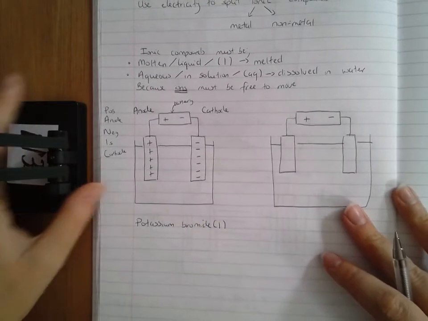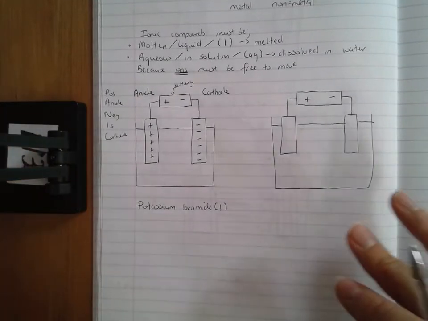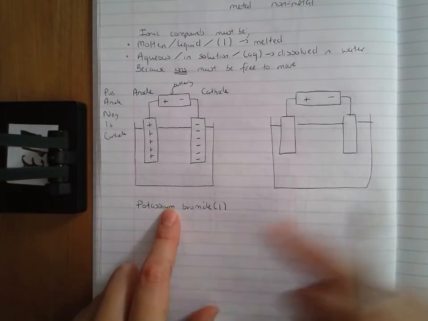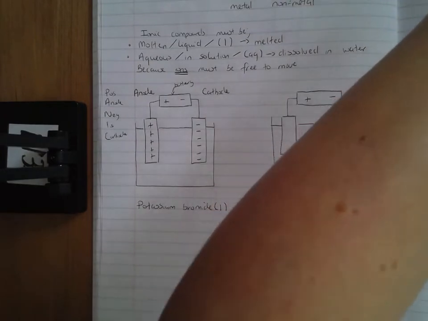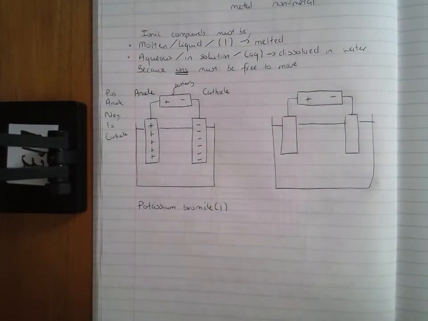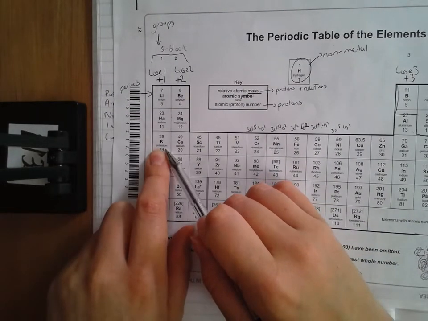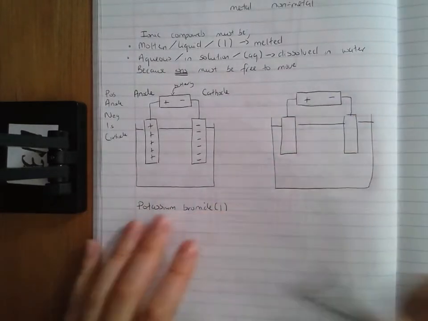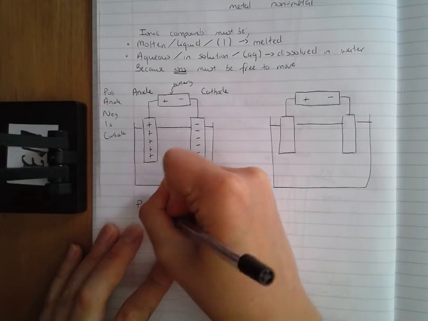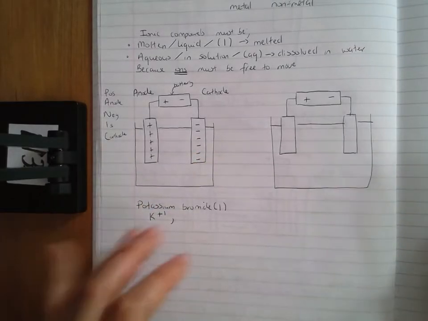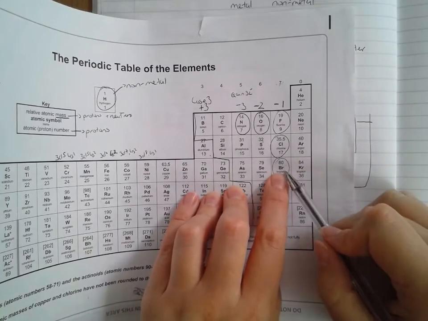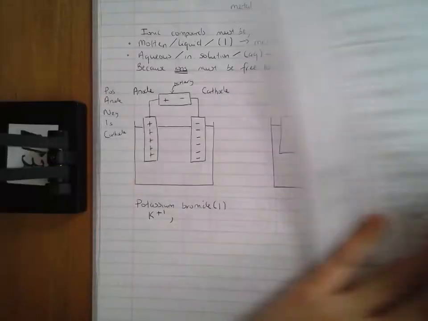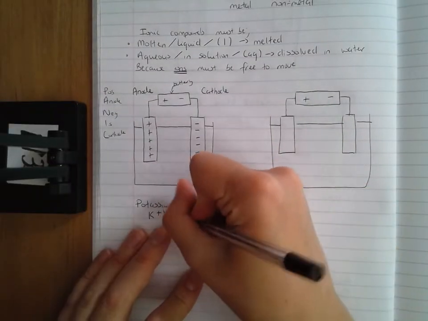Okay, that's how I've turned it into a liquid. I have melted it. So if we look at potassium bromide, we will see that it contains potassium and it contains bromine. But because it's an ionic compound, it contains these elements as ions. And if I find potassium on my periodic table, I will see that it always forms ions with a +1 charge. It doesn't matter what potassium is bonded to. It always forms ions with a +1 charge. And bromine, over here in group 7, always forms ions with a -1 charge.